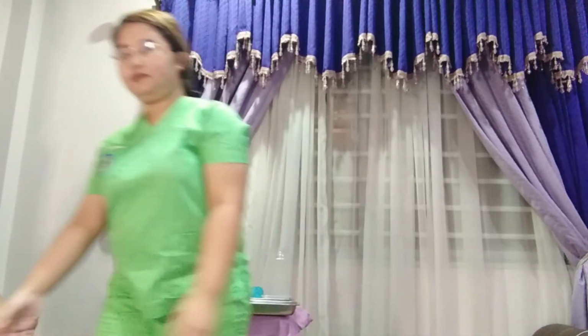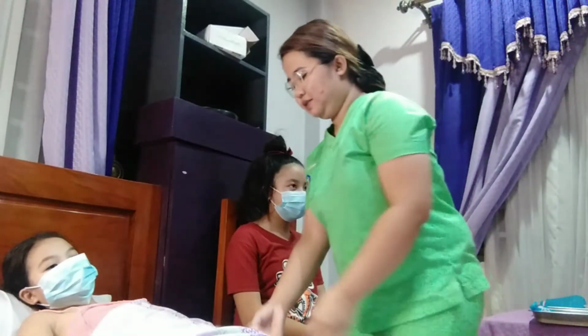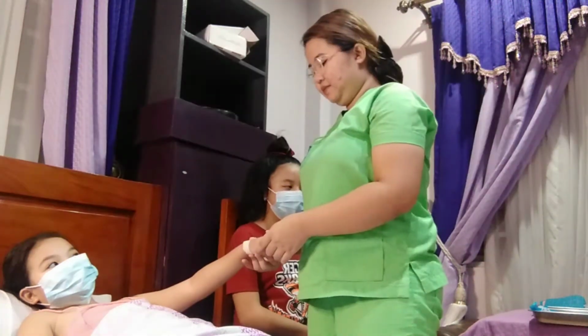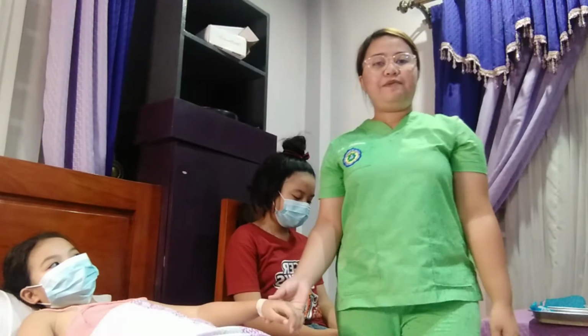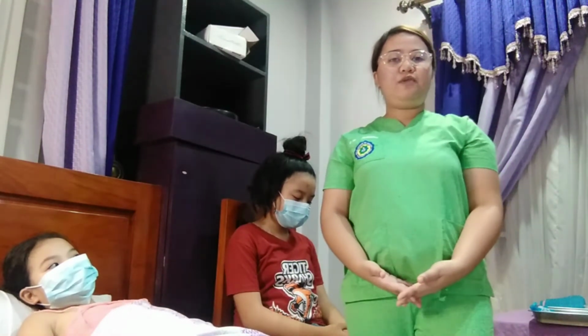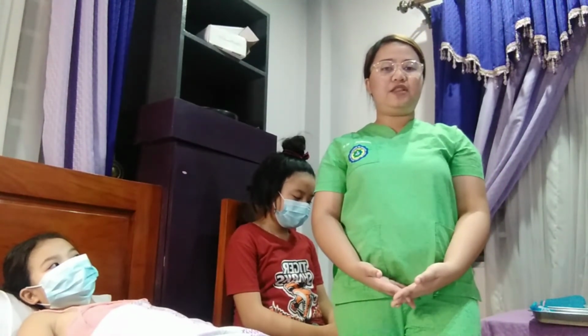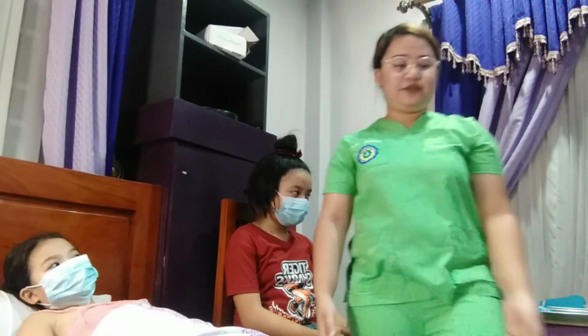And then identify the patient. Usually you should identify the patient using two methods. Compare information with the medication administration record. Check the name on the patient identification band. And then if the patient cannot identify him or herself, verify the patient's identification with the significant others.